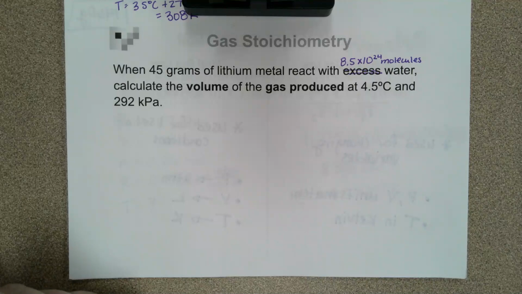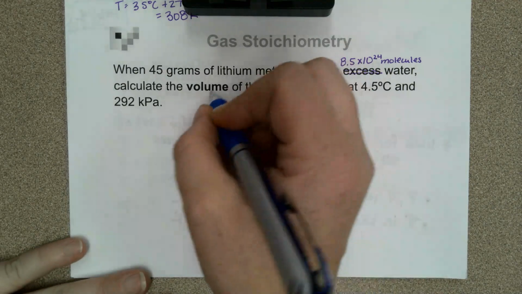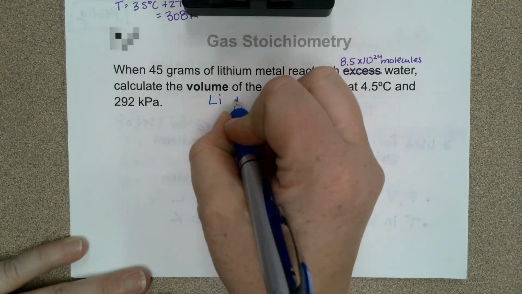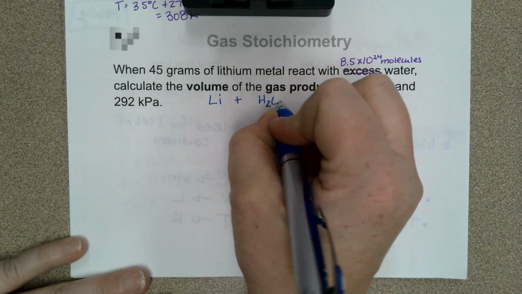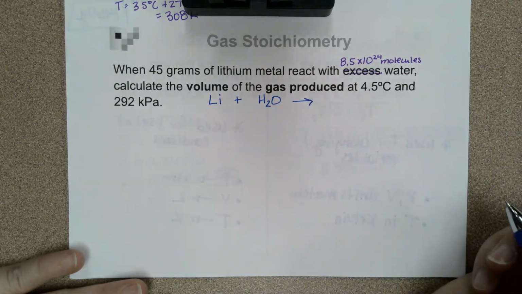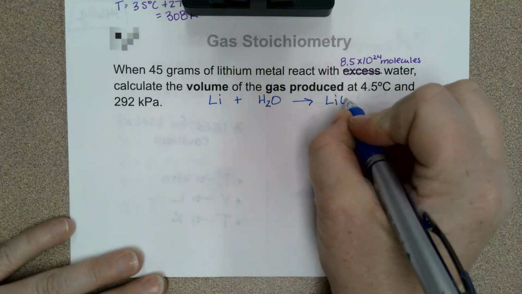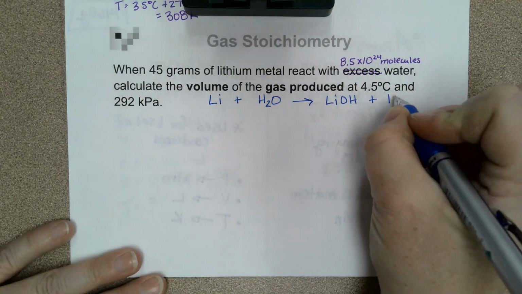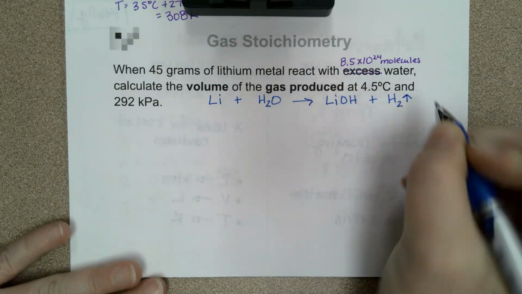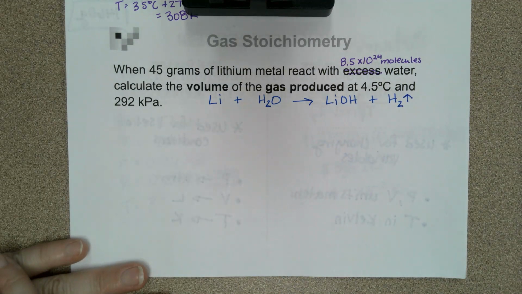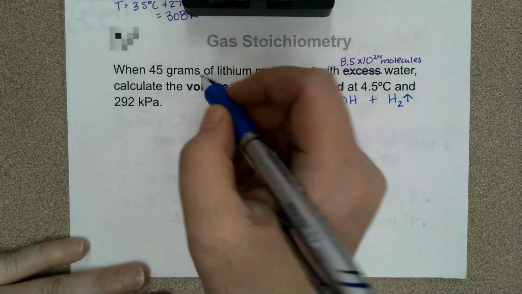So first thing we want to do is write out our equation. So we have lithium reacting with water. And if you look on your reaction sheet, this is a single replacement reaction. You're going to get lithium hydroxide and hydrogen gas. Next up, you want to make sure it is balanced.